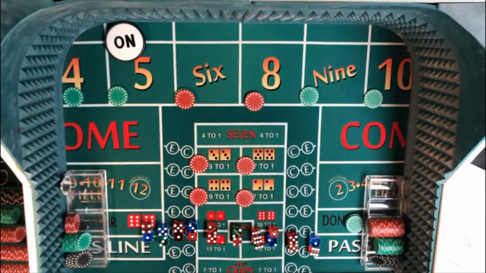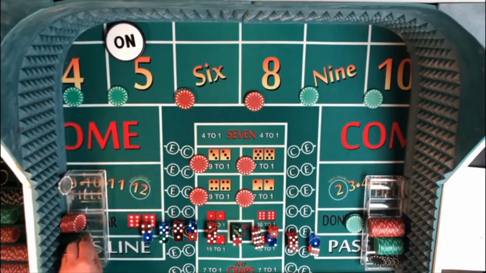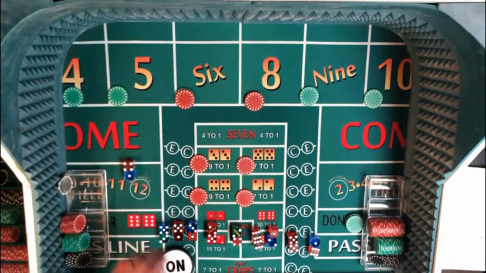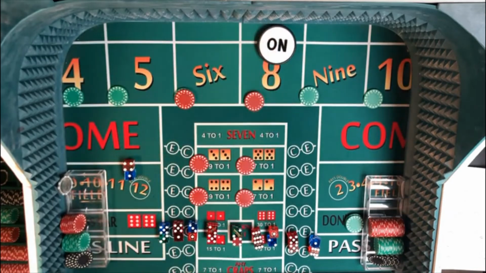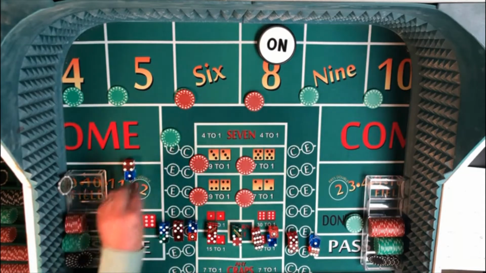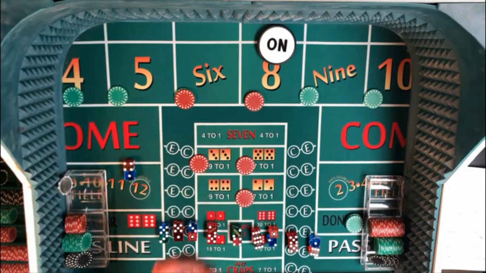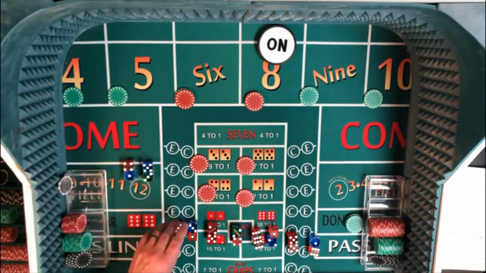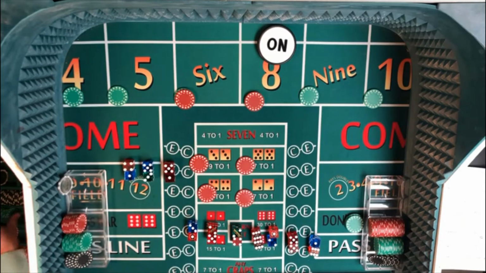Okay, so let's see what we got here. We were on the 5 hit. So we got a $35 payout there. So we'll rack that. 5 will come down, move that up, and the next number is an 8. So that's another $35 payout. We'll rack that. Hard 8 comes down. We'll replace that. The next number is an easy 6. So $35 payout.